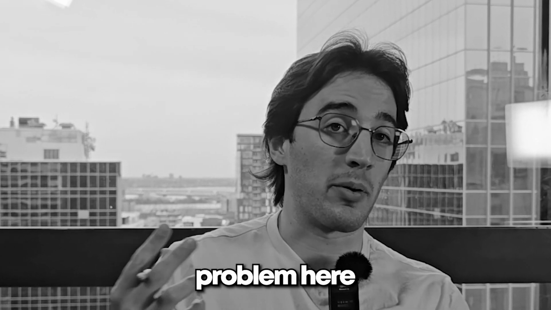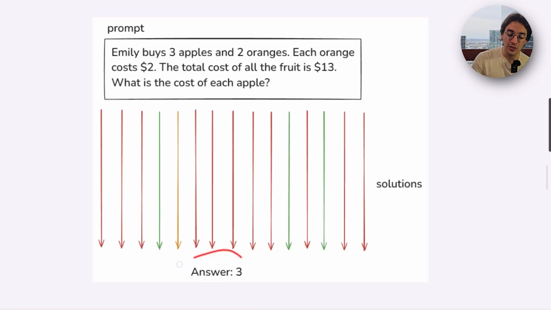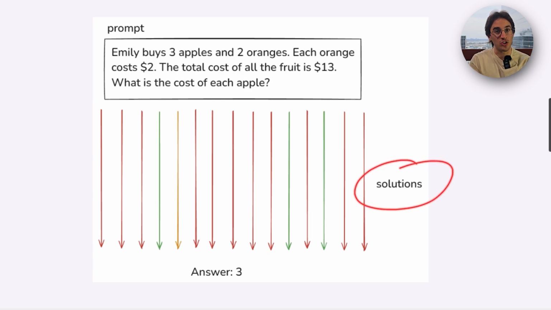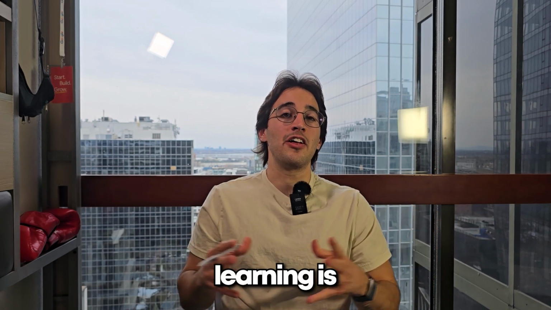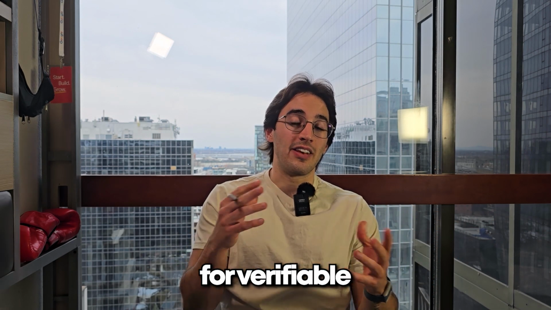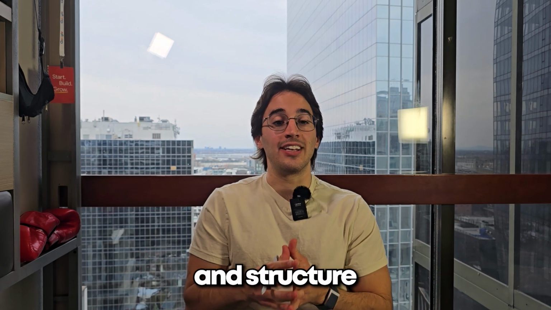But there is one problem here. We can do this only as long as we are going to work in verifiable domains, meaning in our example, we clearly knew that the answer was 3 for this problem, and therefore we were able to make the model wander and think on its own with different solutions to get to this answer. But what if we can't really know the answer, or at least it's not verifiable that an answer is better than another one? Reinforcement learning is perfect and very good for verifiable domains like math, logic, and structured data.